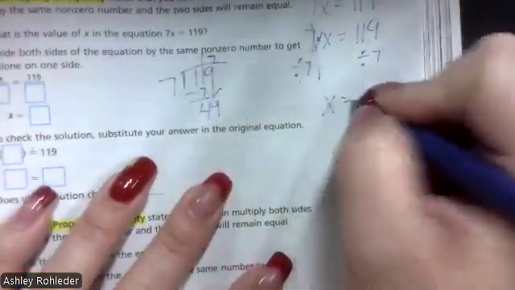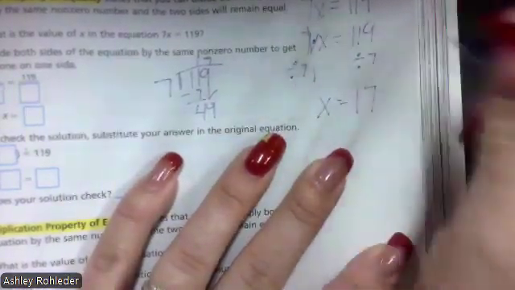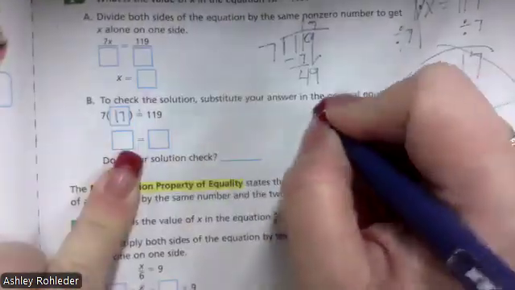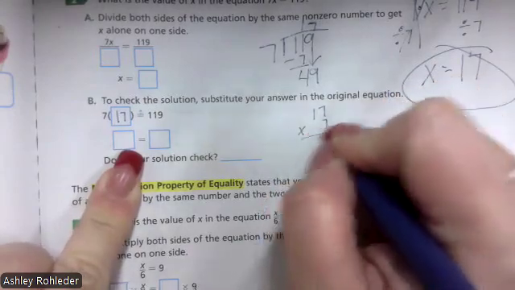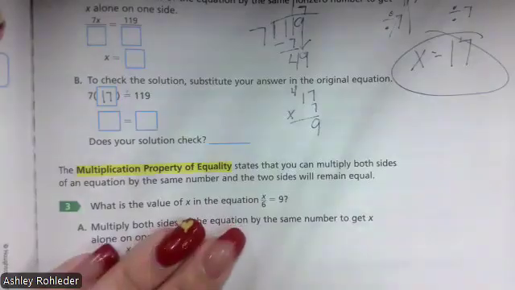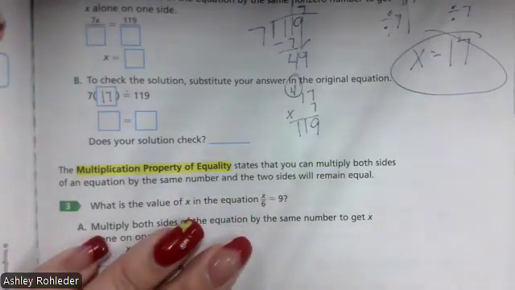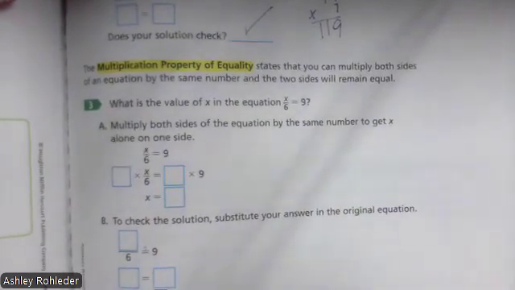I'm left with x equals 17. Does your solution check? That means we're going to plug 17 in for x. So 7 times 17, does that equal 119? 7 times 7 is 49, write the 9, carry the 4. 7 times 1 is 7, plus 4 is 11. Did it check? Yep. Okay. Let's look at the next one.